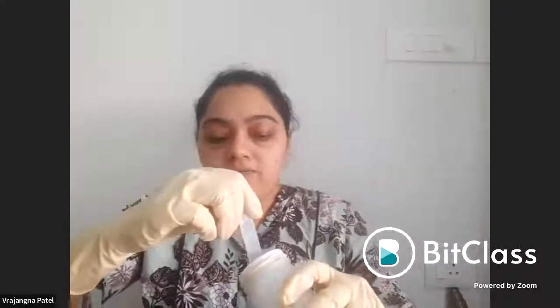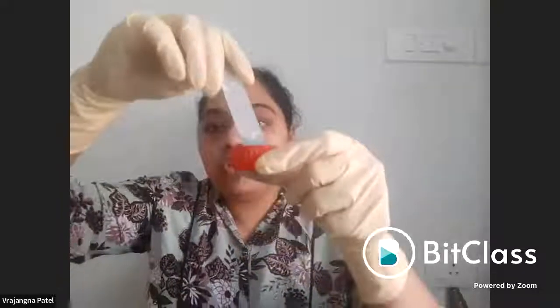And I'm just taking a very little scoop, just a small droplet, like a pea drop, you can say, and then mix it up in your resin and hardener mixture. This was a clear resin and hardener mixture.